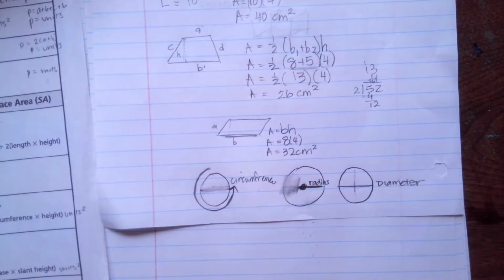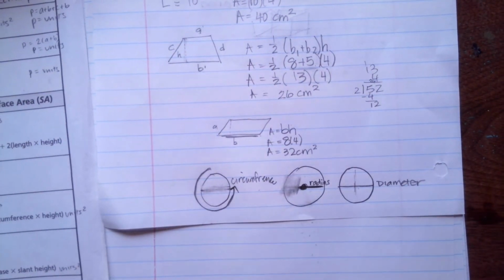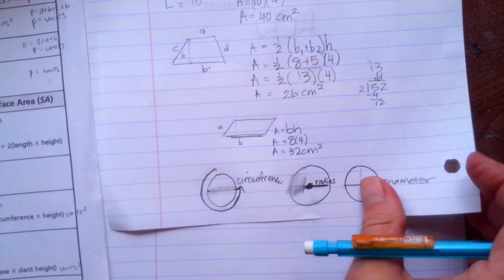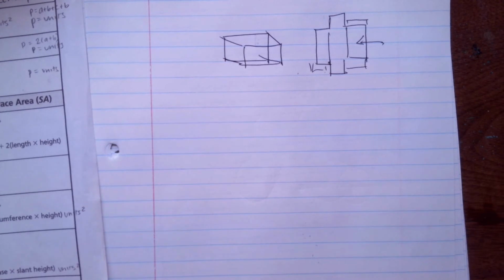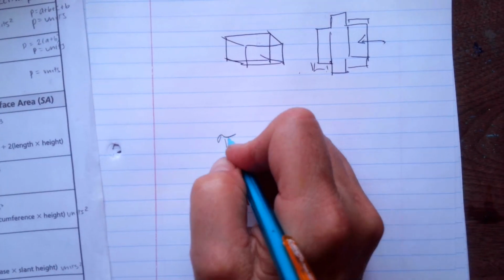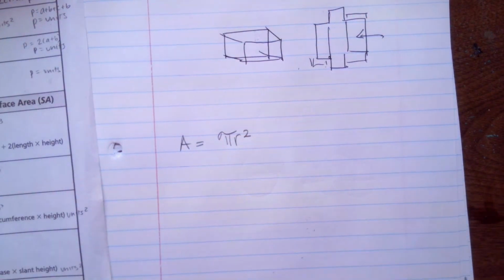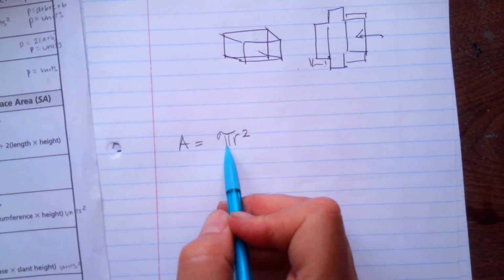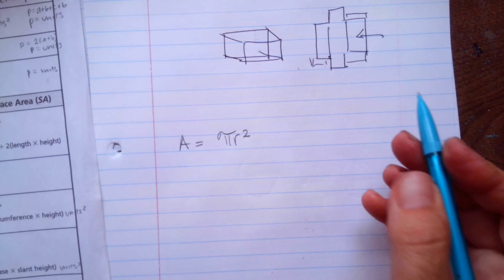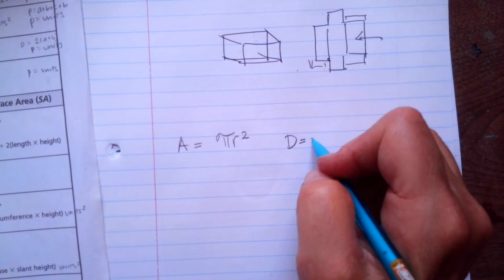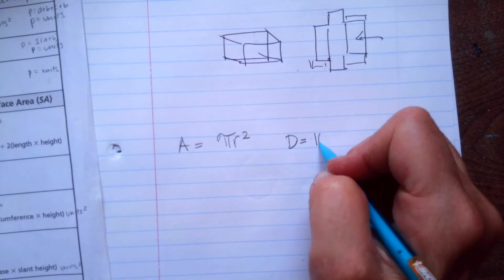When they're giving you a formula, they might give you the radius or they might give you the diameter. Here's the tricky part. If you're finding the area of a circle, you're going to do pi r squared. So suppose they said the diameter equals 10.